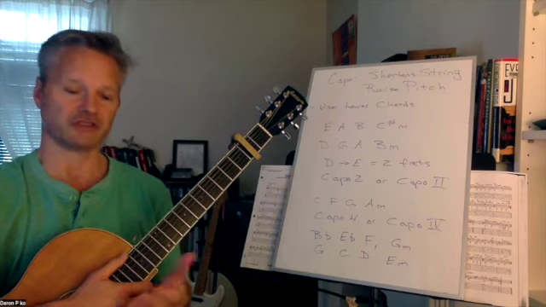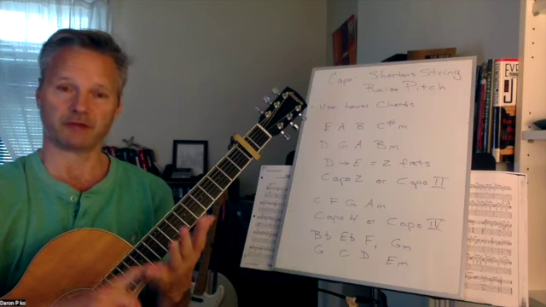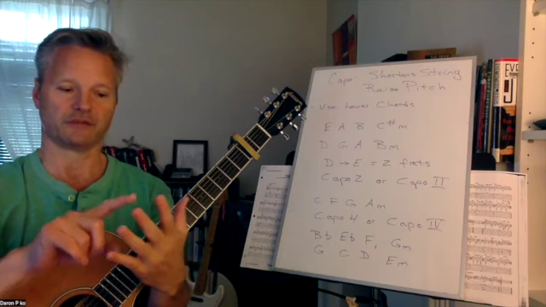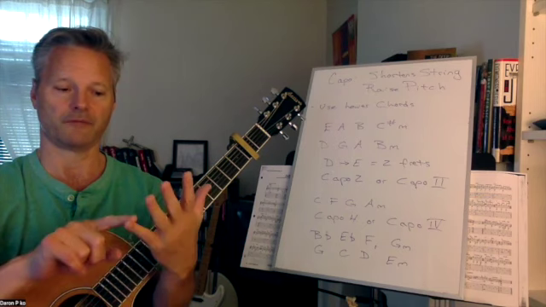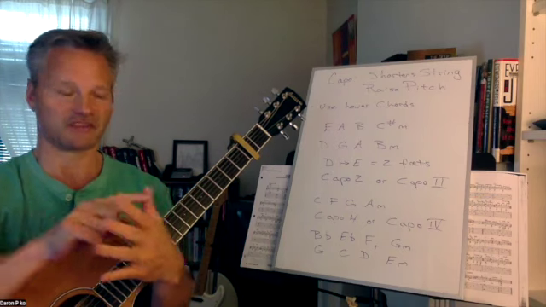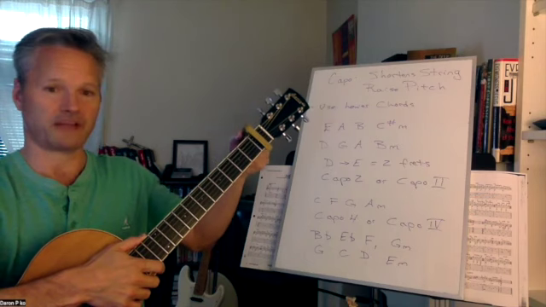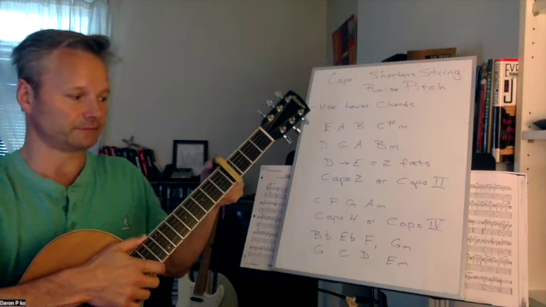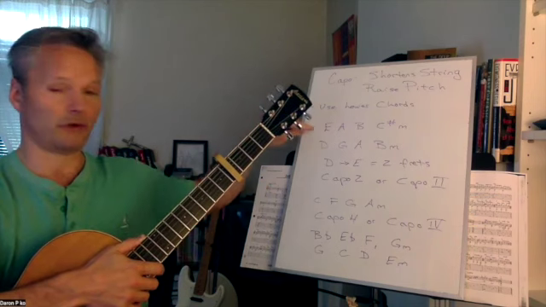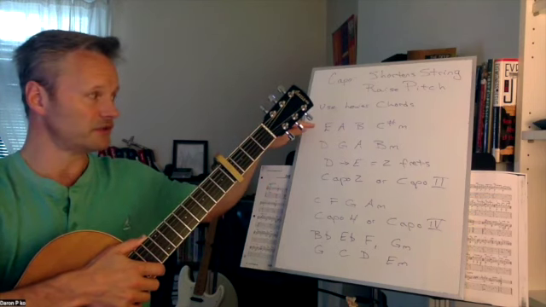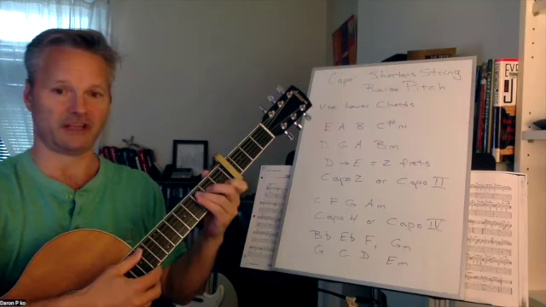I check the distance. C is 2 whole steps below E. C to C sharp to D sharp to E. Half a step, half a step, half a step, half a step. So I'd move my capo up 2 whole steps, half, half, half, and half. Now, when I want to hear an E, I'll substitute the 1 chord C.